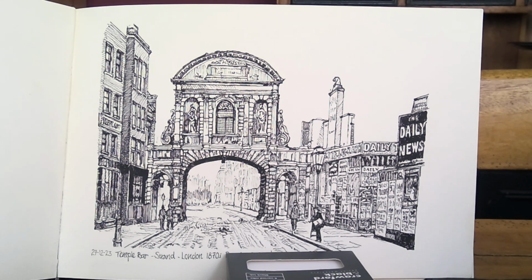It ends where the medieval city walls once stood, and this used to be marked by the gateway which is shown in this sketch, Temple Bar. It was designed by Sir Christopher Wren, and the relatively narrow gateways caused increasing traffic congestion through the late 18th and into the middle of the 19th century. So when the decision was made to build the new Royal Courts of Justice in the Strand, it was also decided to remove Temple Bar.